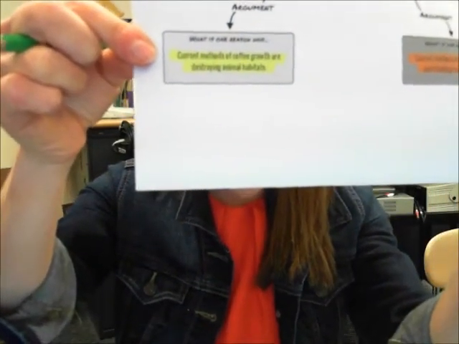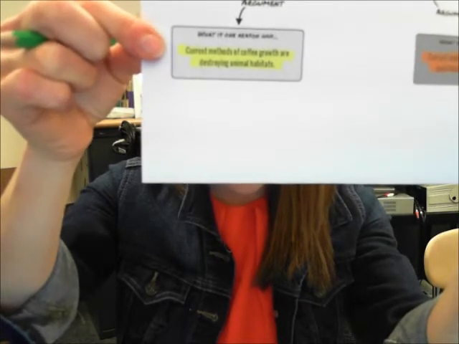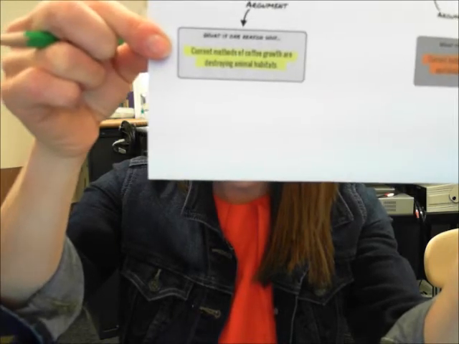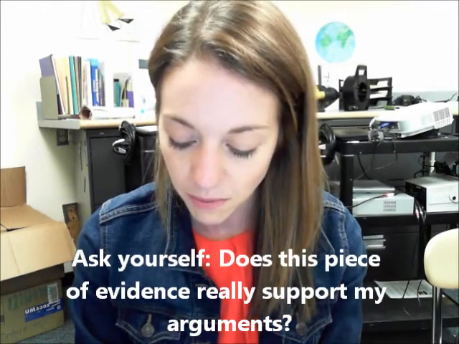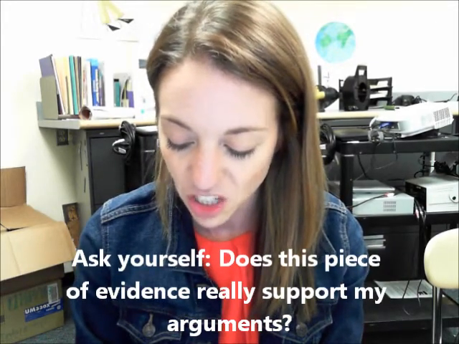Now I highlighted it in yellow, which clearly shows that it's supposed to connect to argument number 1, which is that current methods of coffee growth are destroying animals' habitats. Okay? And I'm going to ask myself, now, does this fact about the rainforest canopy being a habitat for many different species, does that help support the idea that they're destroying animal habitats?